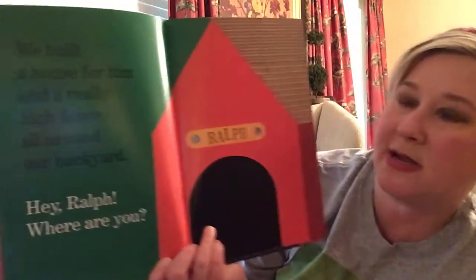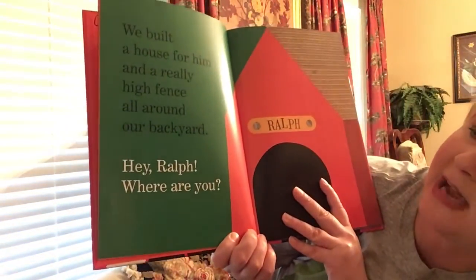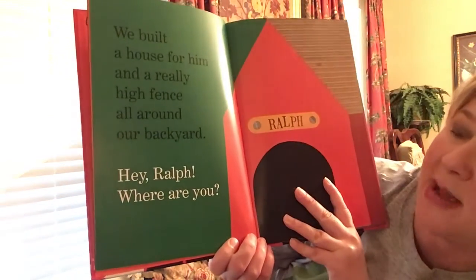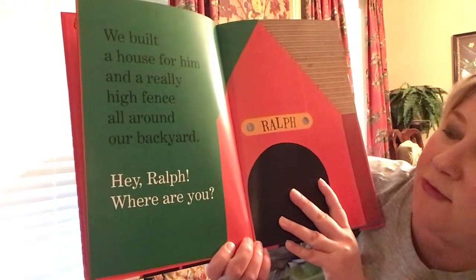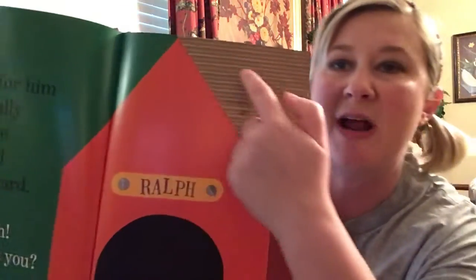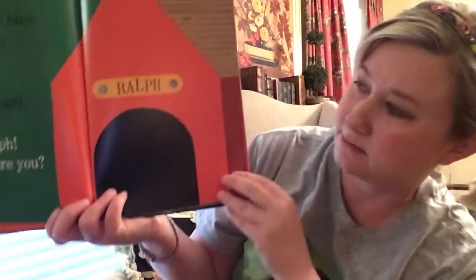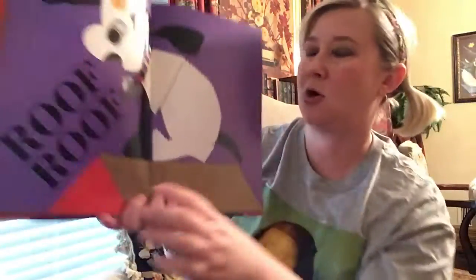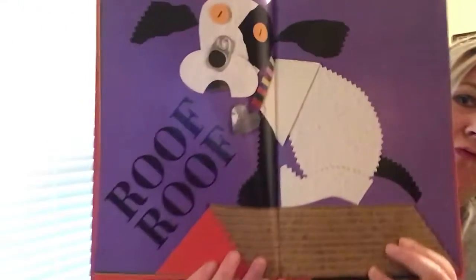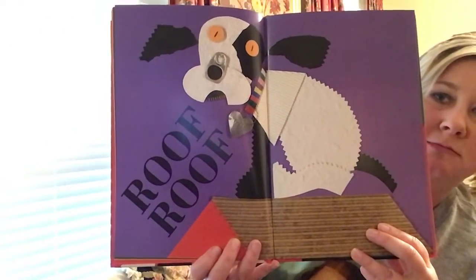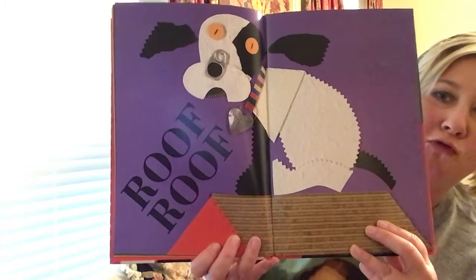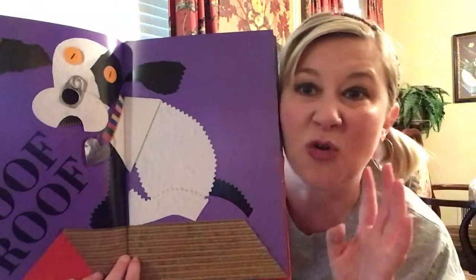We built a house for him and a really high fence all around our backyard. Hey, Ralph, where are you? Roof, roof. He's on the roof.